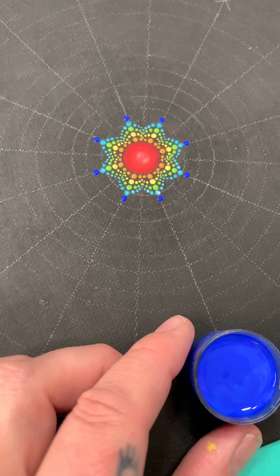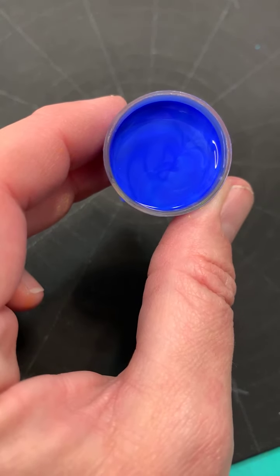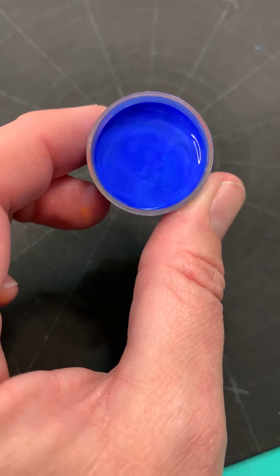It was absolutely hilarious. This blue is probably my favorite. I don't know. I got this at the dollar store. I got it at Dollarama.